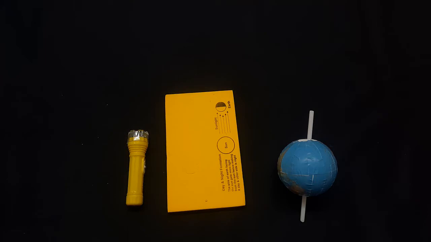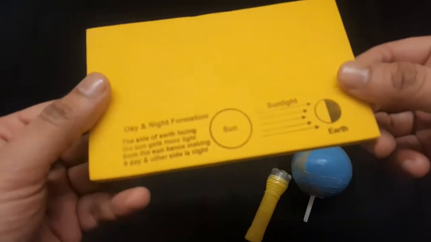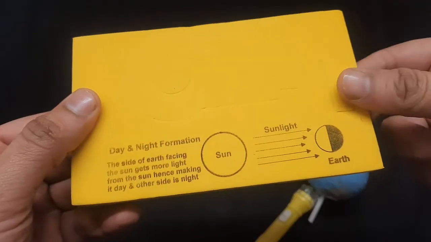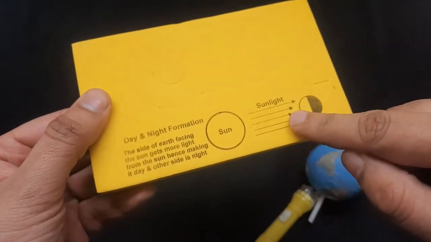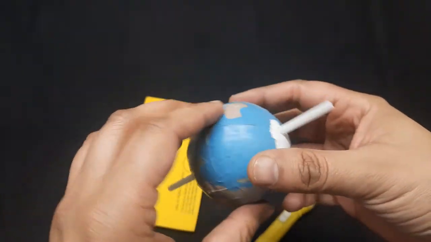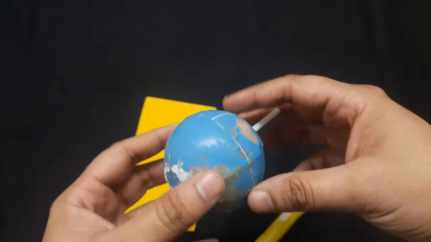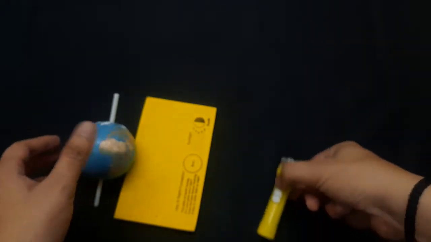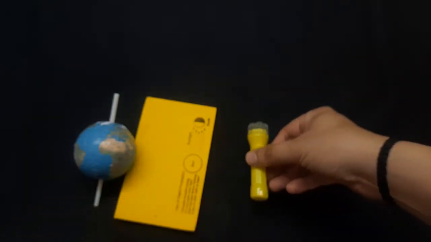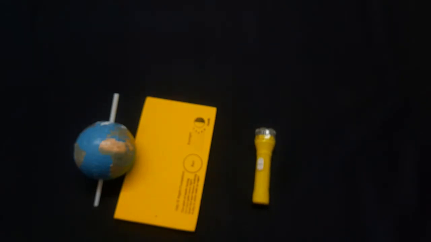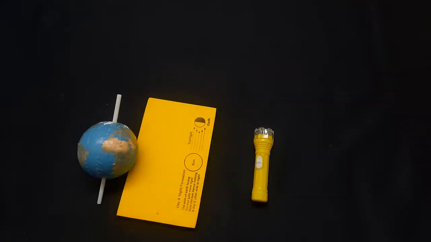Today we are going to do the day and night formation, or the day and night model of an earth. In this activity we need a base, and a diagram is also printed on this base. One globe we need in this activity, already you have a globe in your kit, and one torch. So all these three materials we require in this activity in order to perform the day and night model of an earth.